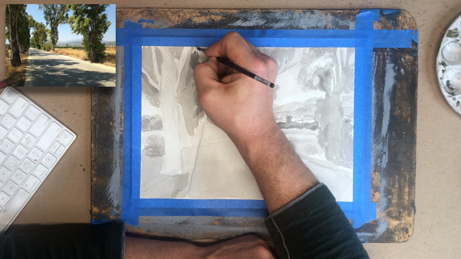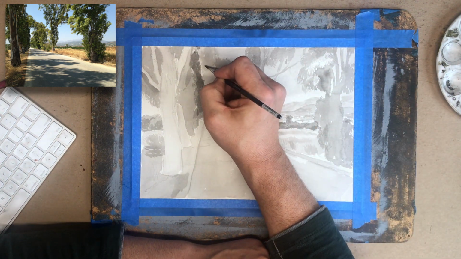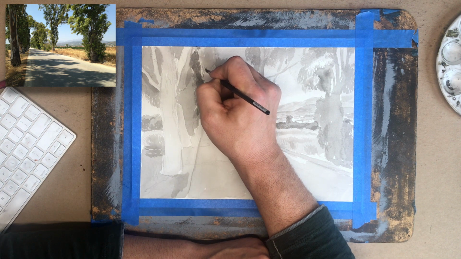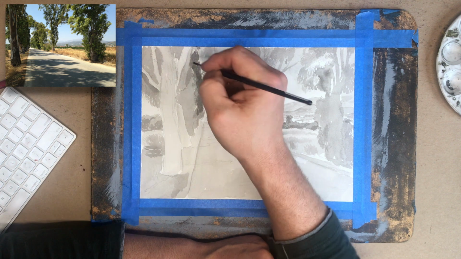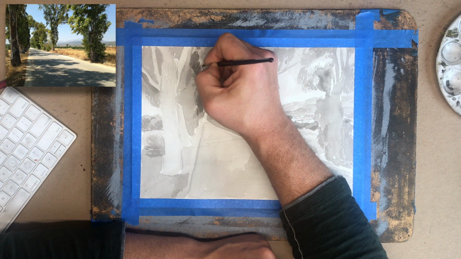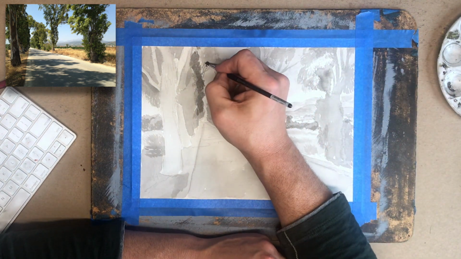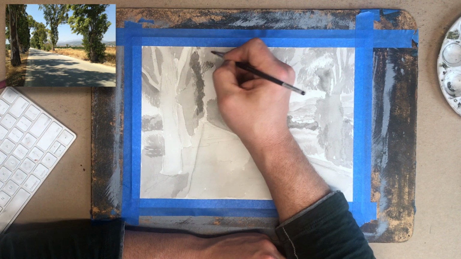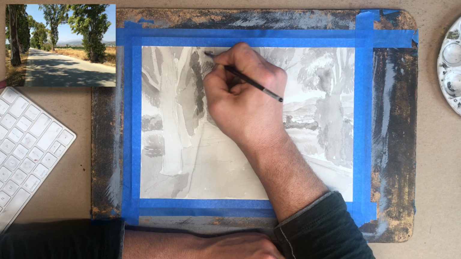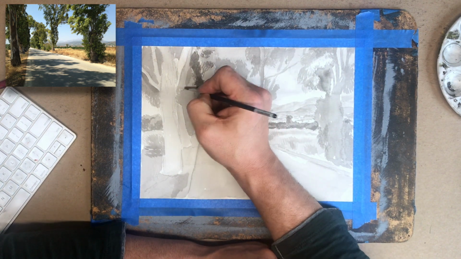At this stage, I can start putting in some of the little branches, right, that are coming out. So these dark branches here, I can start putting them in. And some of the shadows. Some of the texture of the leaves here. Okay, so let's bounce to the next row up.